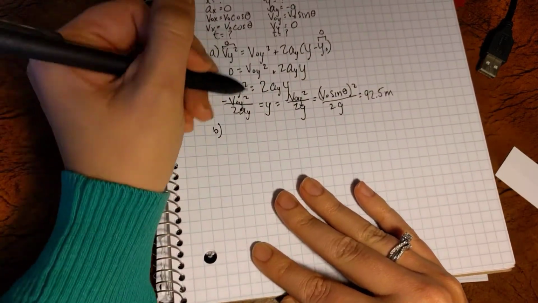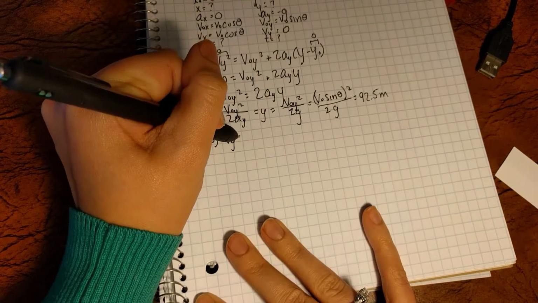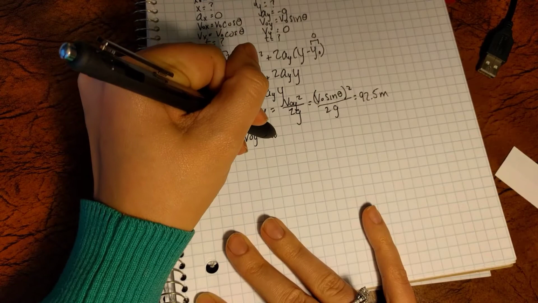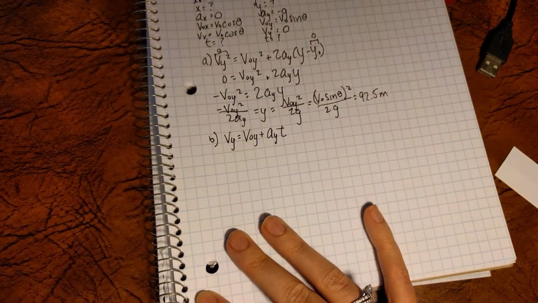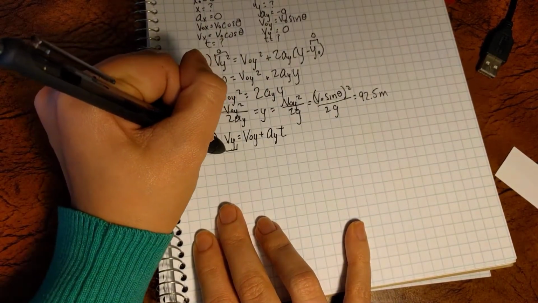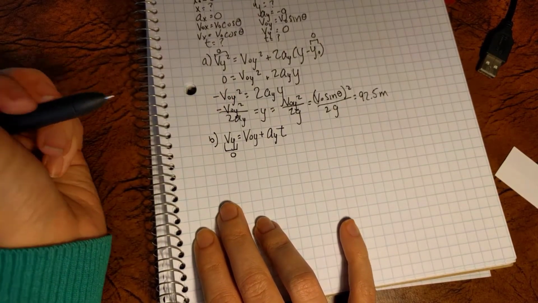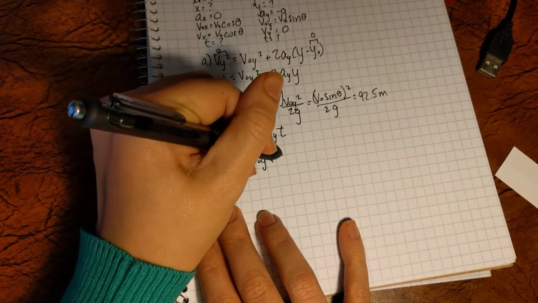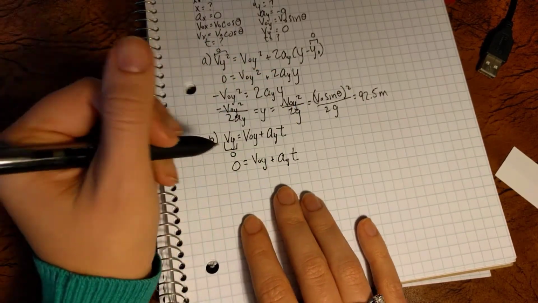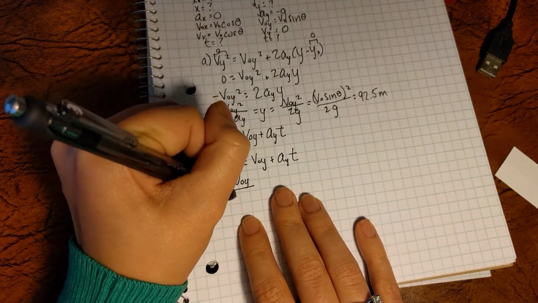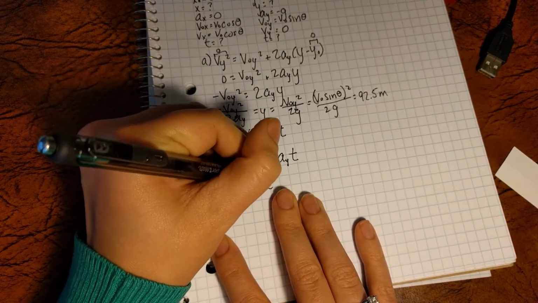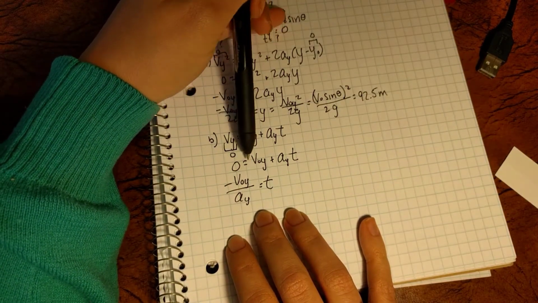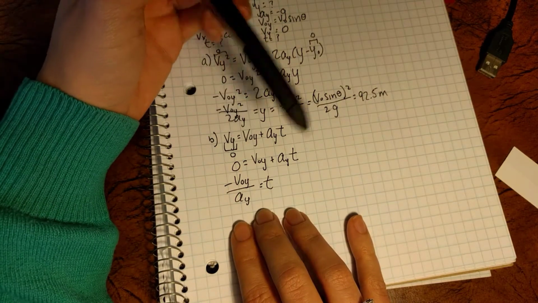All right, so that states that our final velocity in the y direction is our initial velocity in the y direction plus our acceleration in the y direction multiplied by time. Plugging in our zeros, initial velocity in the y, that is 0. That's the only 0 we have. So 0 is equal to our initial velocity in the y plus acceleration times time. Now I'm rearranging, solving for time. That's the expression I get. Right, so I brought this over, it brings me my negative, then I divide by acceleration on both sides.